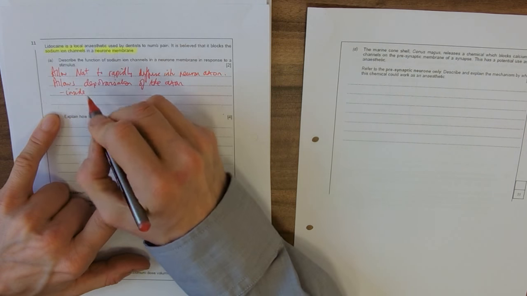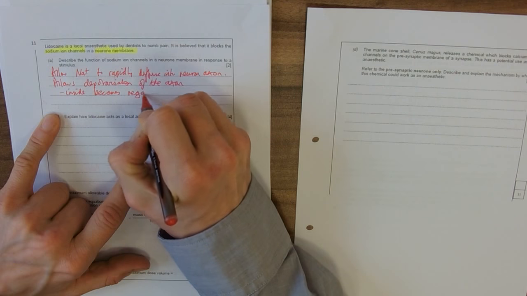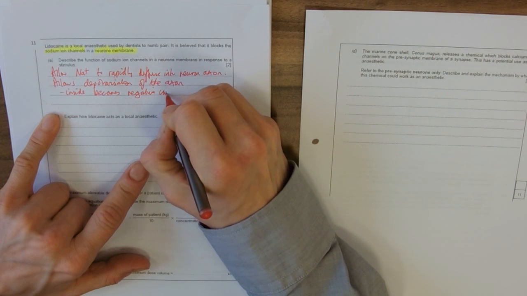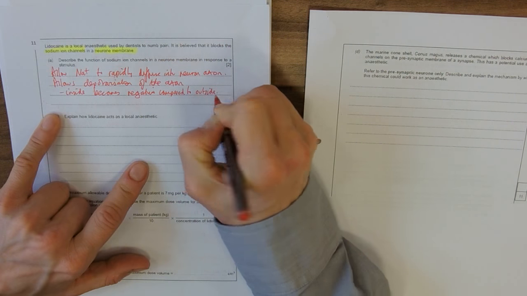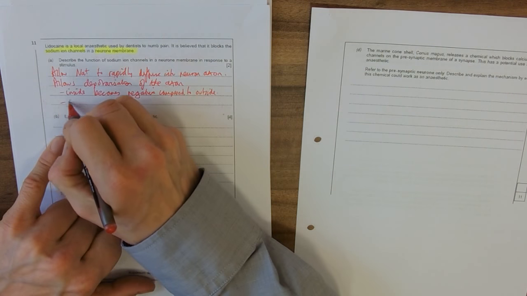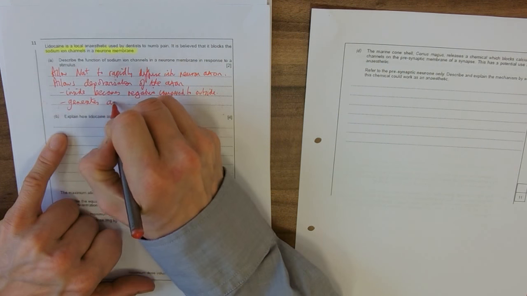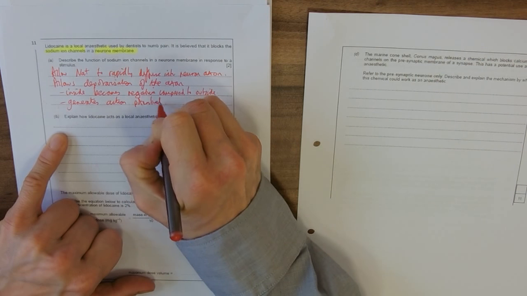Inside, we've got our 2 marks now. Inside becomes negative compared to the outside, or we could say it generates an action potential.